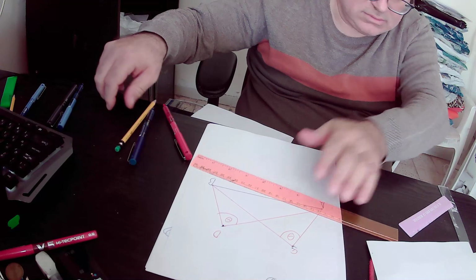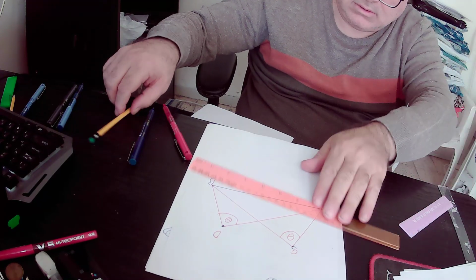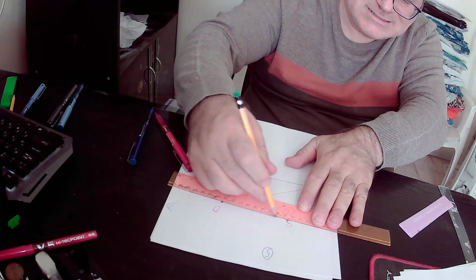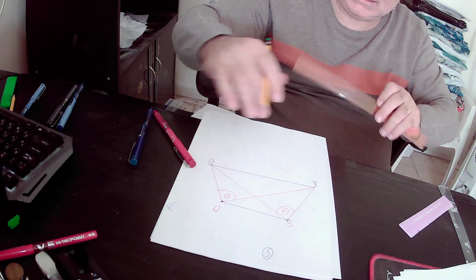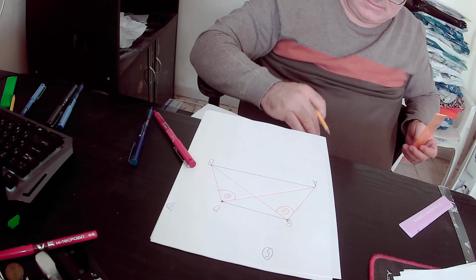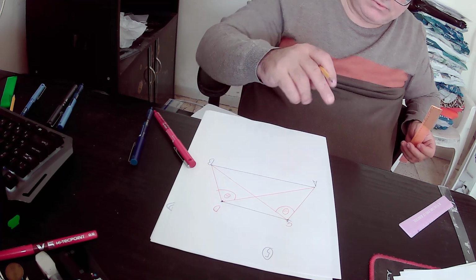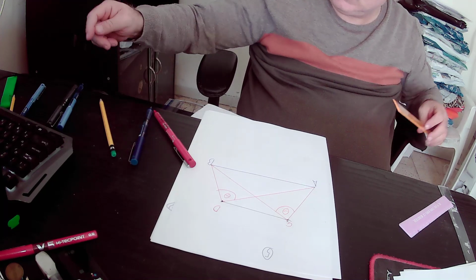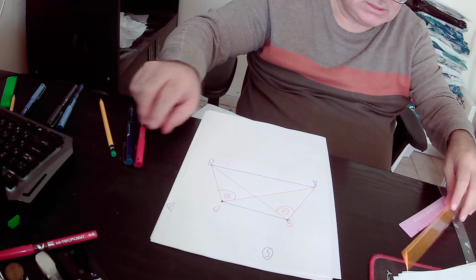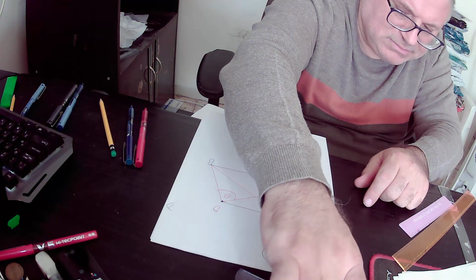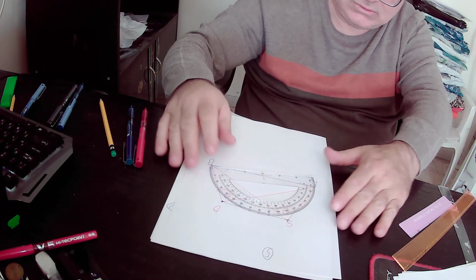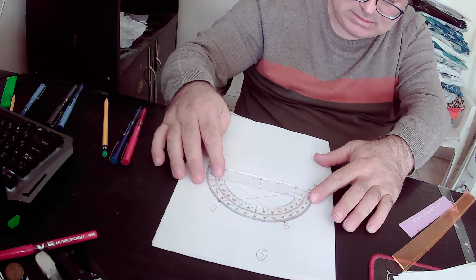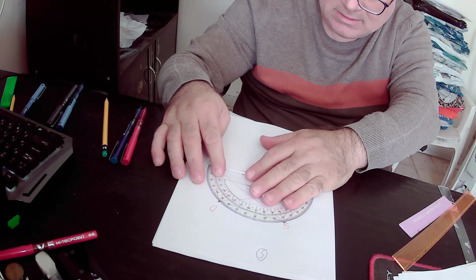So this quadrilateral ABCD is inscribed by a circle, and the 4 points A, B, C, and D lie on that circle. So, first of all, quadrilateral ABCD is inscribed by a circle. So there is a circle that encloses quadrilateral ABCD.